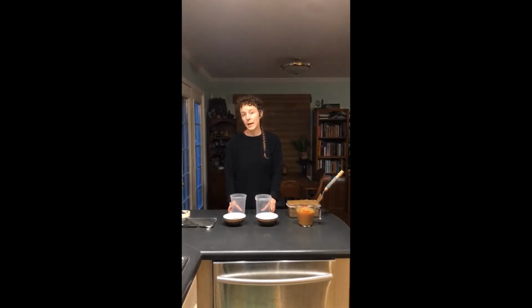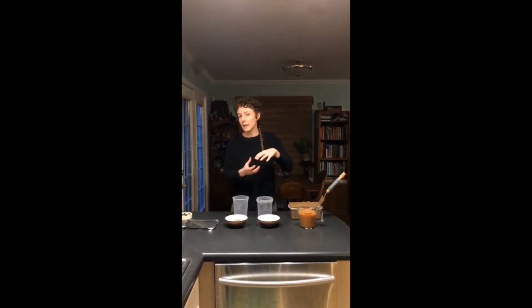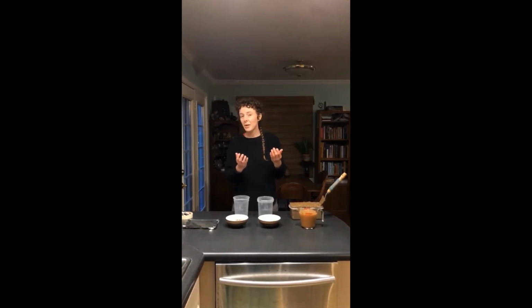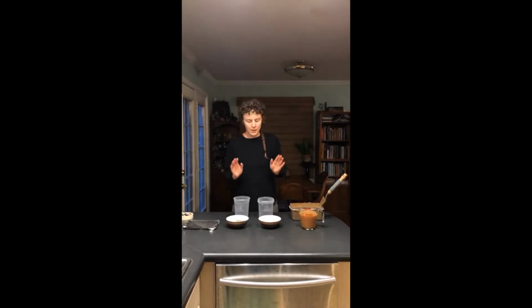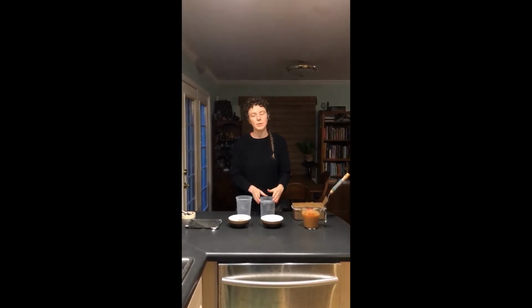You can use a glass jar, but don't tightly lid it if you use a glass jar, because gas is going to build up and you don't want the jars to explode. So you could put some tin foil or plastic wrap with a rubber band on top if you're using a glass jar.